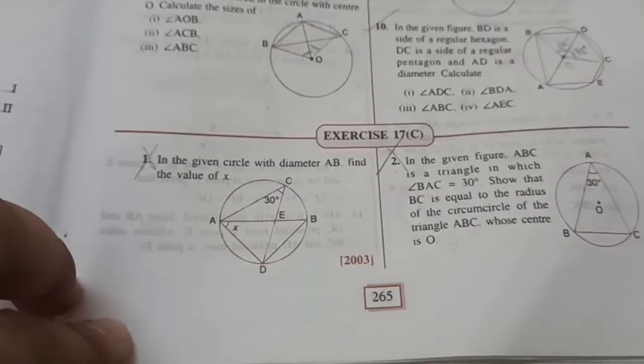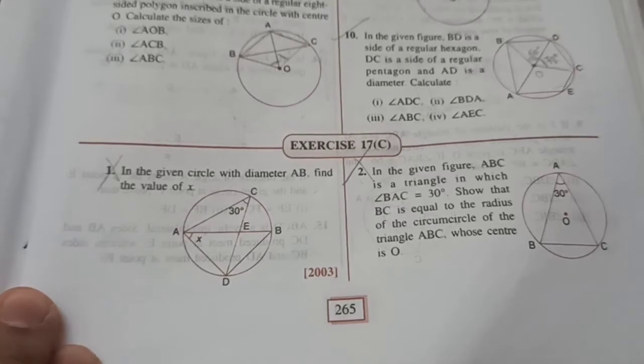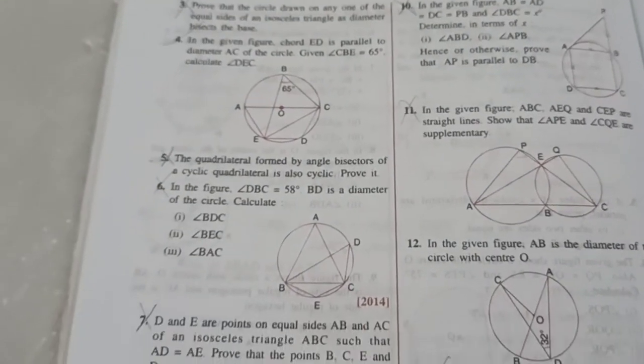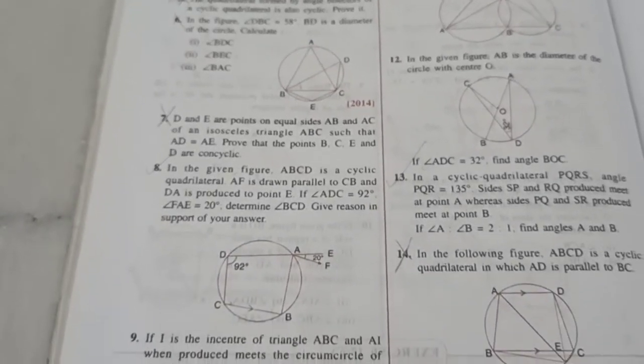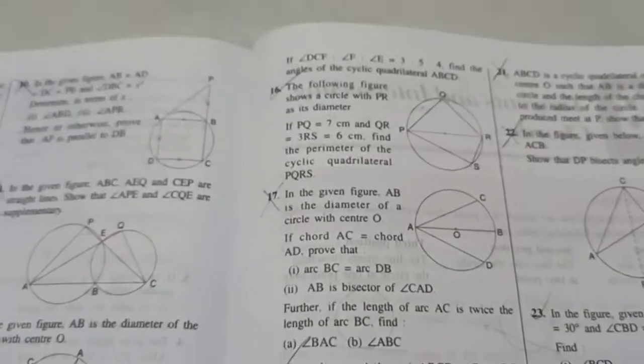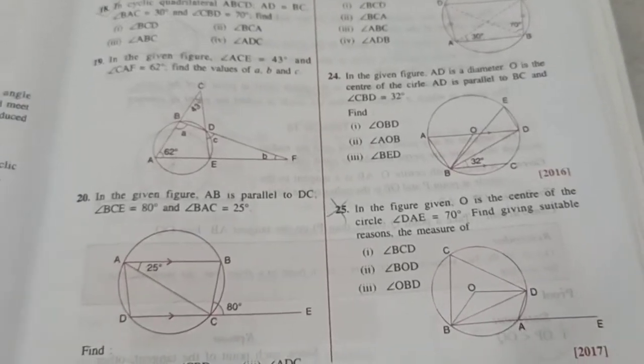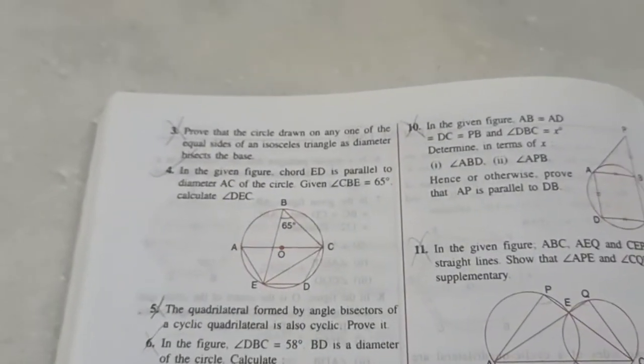Let's study 10th standard ICSE Math, Chapter 17C, Circles, Miscellaneous. Math exercise 17C, cancel the following questions: 1, 2, 3, 5, 6, 7, 10, 11, 14, 17, 21, 22, and 25. Let's start with question 4.